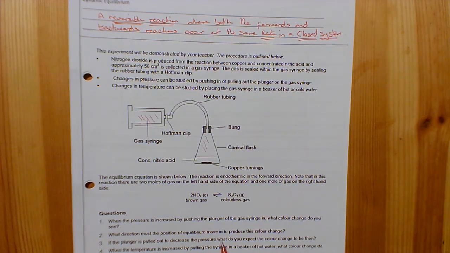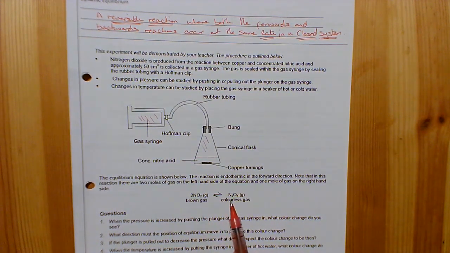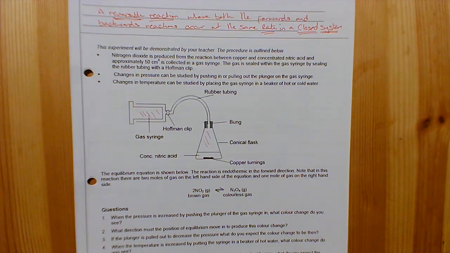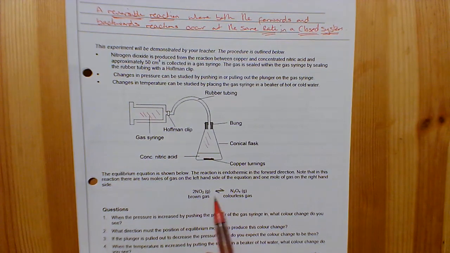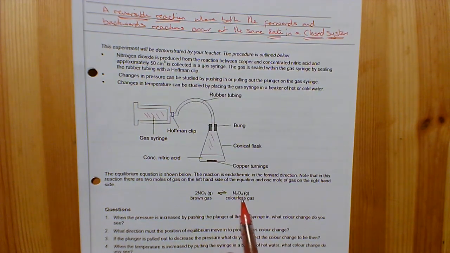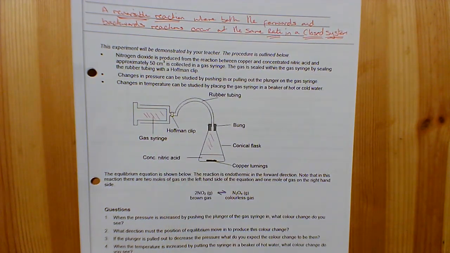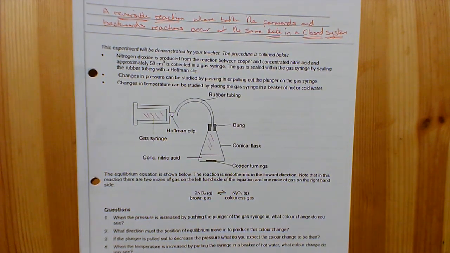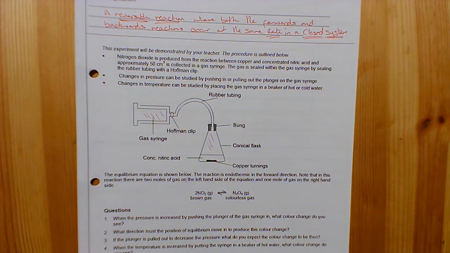So what we have here is the NO2 and the N2O4. We can change the conditions and encourage the equilibrium to shift either to the right-hand side and produce more of the colourless gas, which means that what we're looking at would go from being pale brown to colourless, or it could shift to the left and produce more NO2, which would mean more brown gas being produced, so it would go from a light brown to a dark brown.